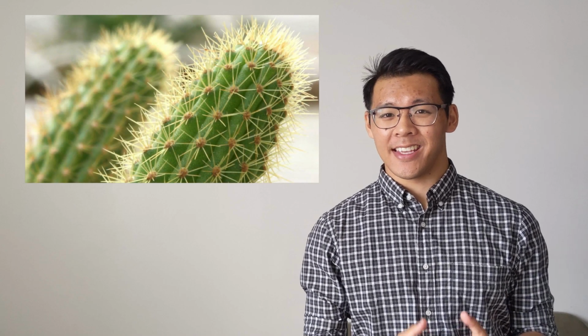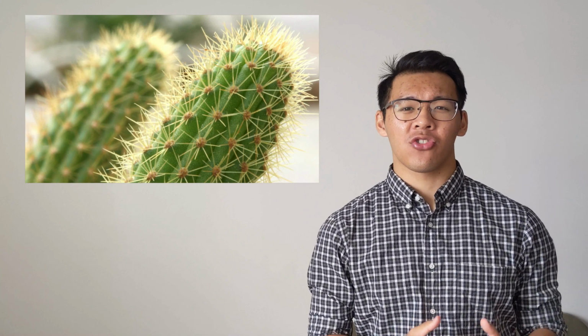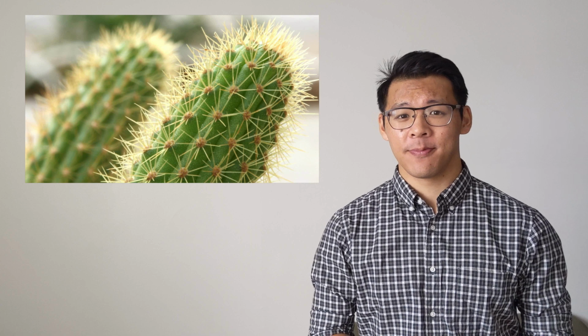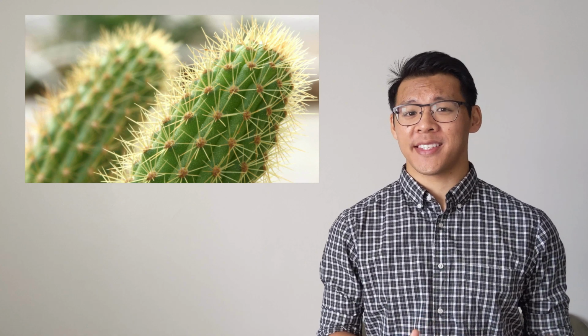I think this was also an easy one, but it is a cactus. And on the other side of the Red Sea, the Israelites traveled through the hot desert. When they needed food, God caused bread and quail to fall from the sky.